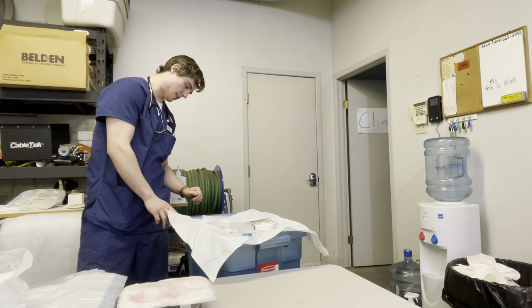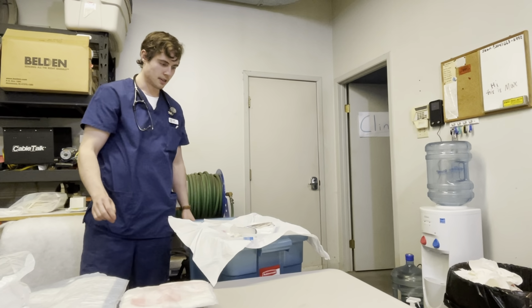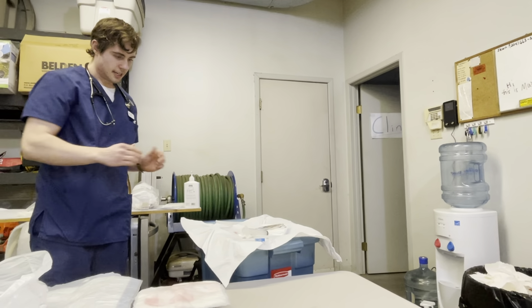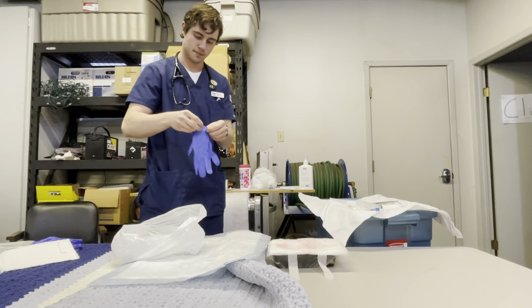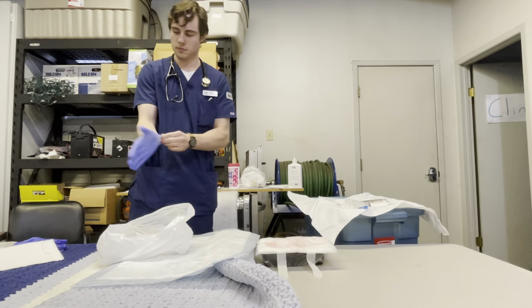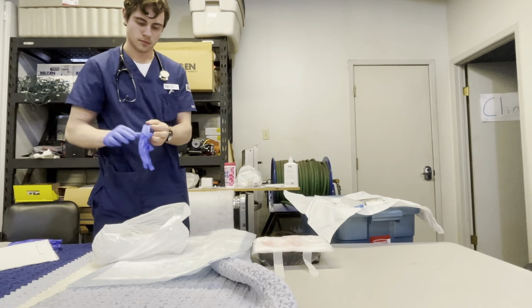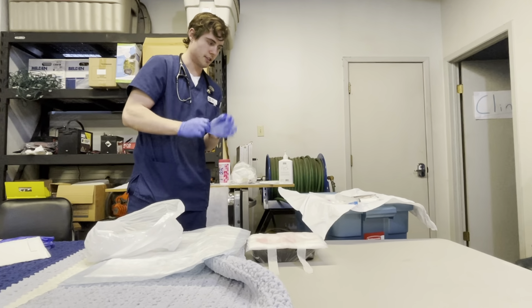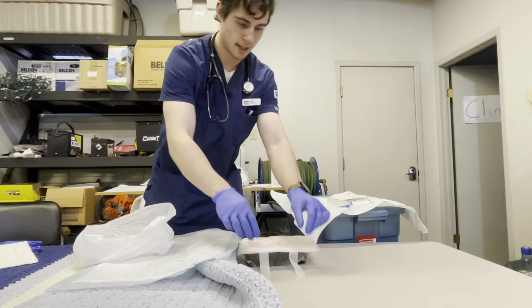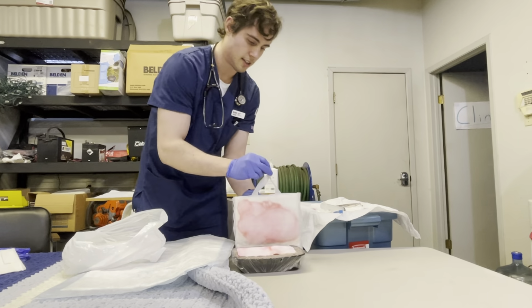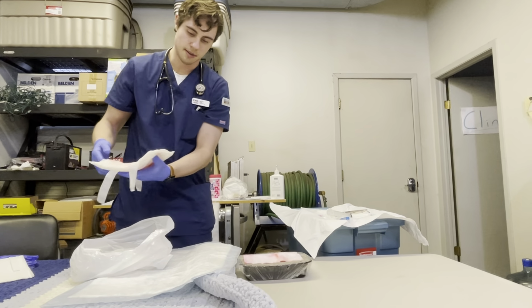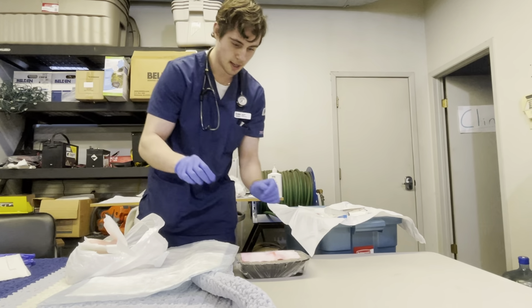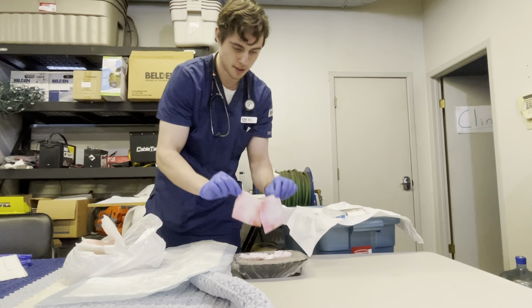So next, I'm going to do hand hygiene. I'm going to put on clean gloves. And I'm going to start by taking off the old dressing, noting we do have a moderate amount of serosanguinous fluid on the abdominal pad. Throw that out. I'm going to take off the old 4x4s.